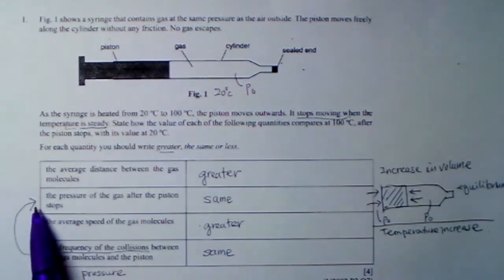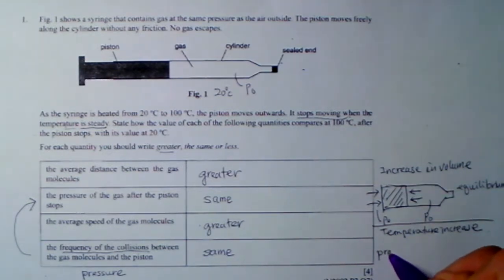So these two questions, the number 2 item and the number 4 item, they are related. So I'm going to put it, the pressure remains the same. Pressure unchanged. That's the reason.